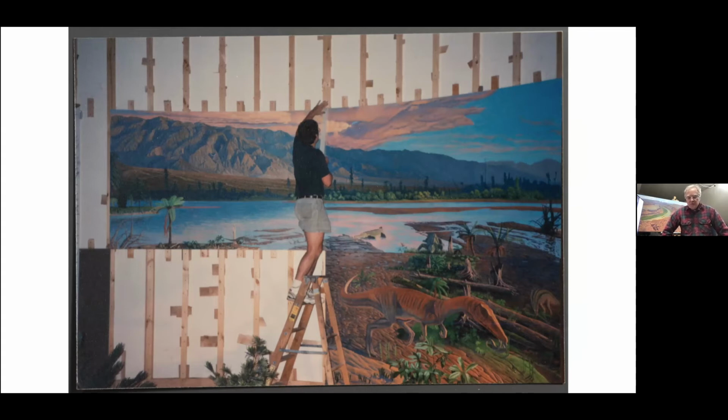I built curved cradles for the sheets and stored them for months that way before priming and painting them. First, I painted a bare bones landscape, then a second version with plants. I used paper cutouts of the fauna to lay onto the locations of the animals.